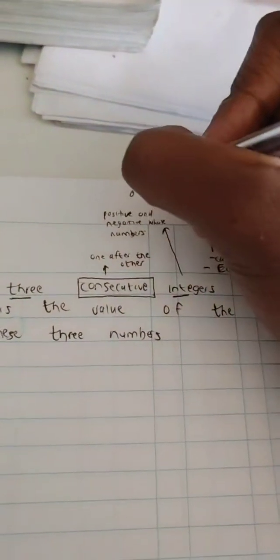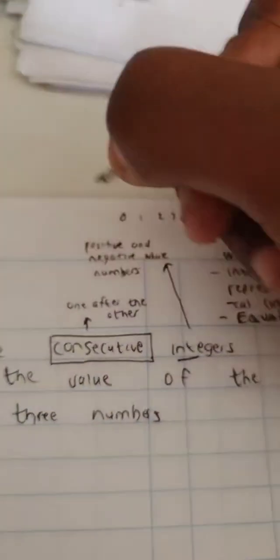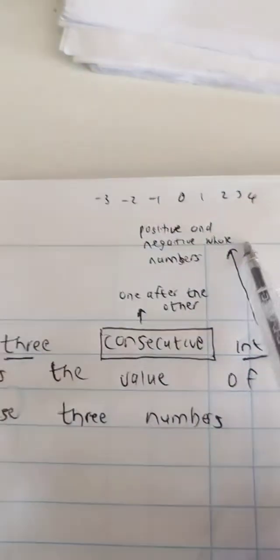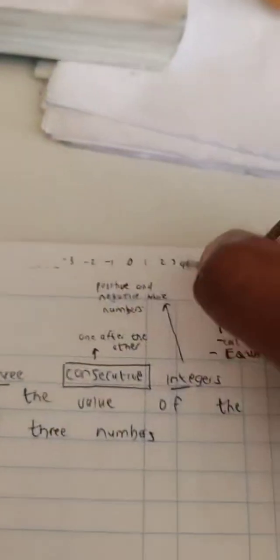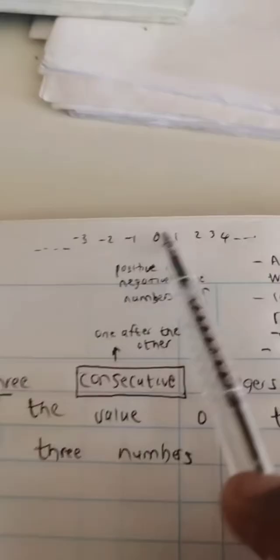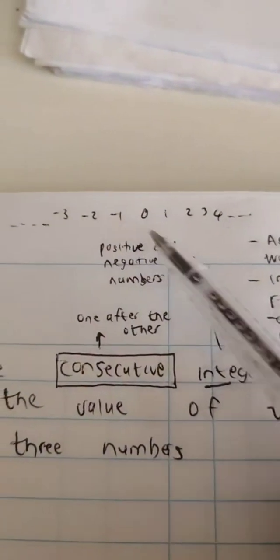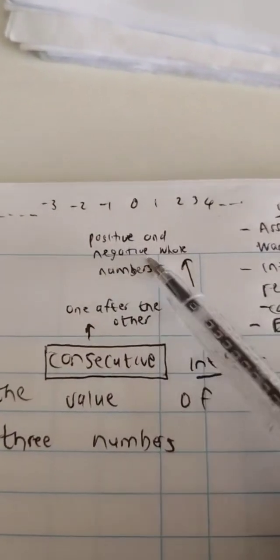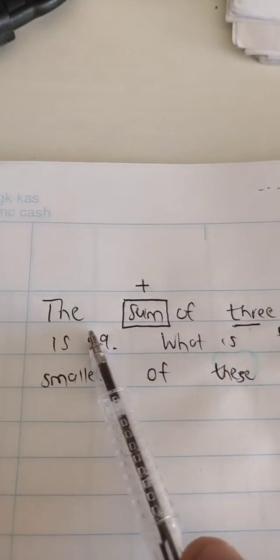So for instance, 0, 1, 2, 3, 4, 5 would be your positive whole numbers. But then negative, you say negative 1, negative 2, negative 3. These are your integers. From negative infinity to positive infinity, we increase and decrease by 1. Integers are your family of numbers that consist of positive and negative whole numbers. So let's relook at the statement again.